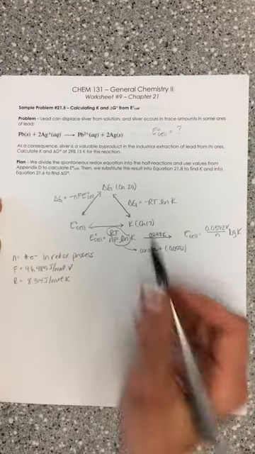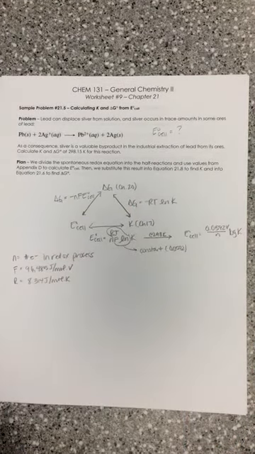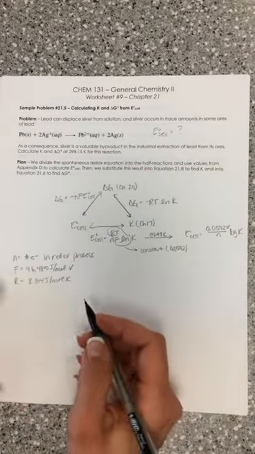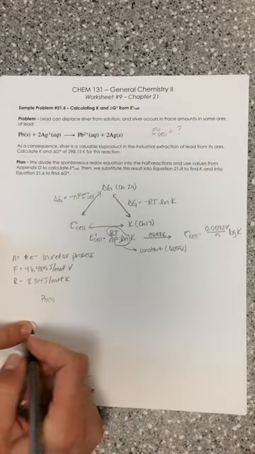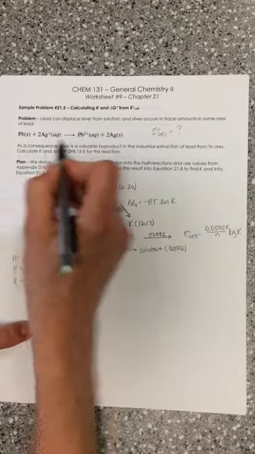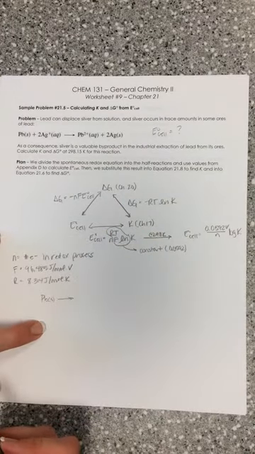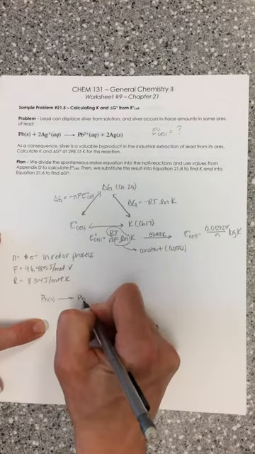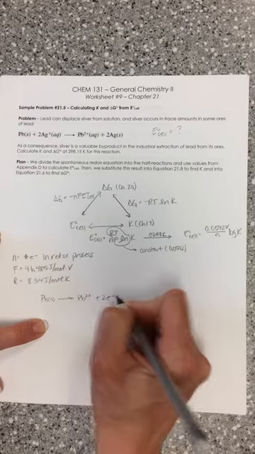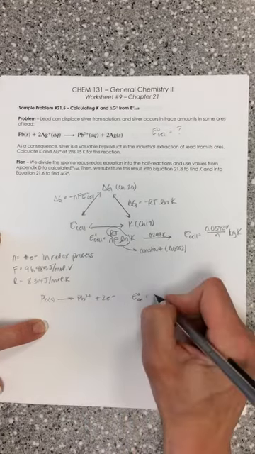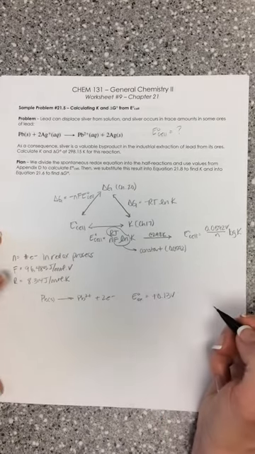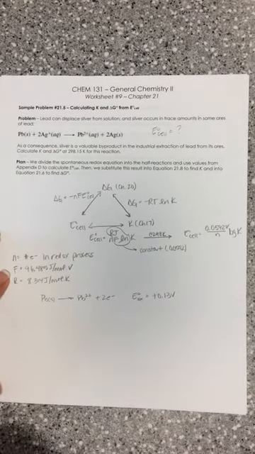If you need to review how to calculate E cell, go back and look at the in-class problem on calculating E cell. To calculate E cell, we have to figure out our 2 half reactions. Since we're given the overall reaction, we can see that lead is being oxidized, so we can get the oxidation potential here as positive 0.3 volts.